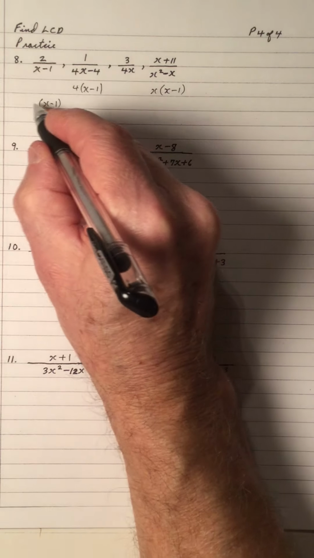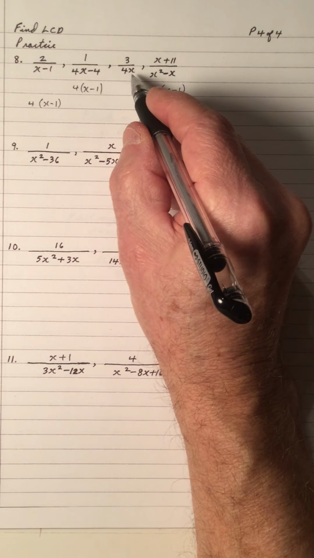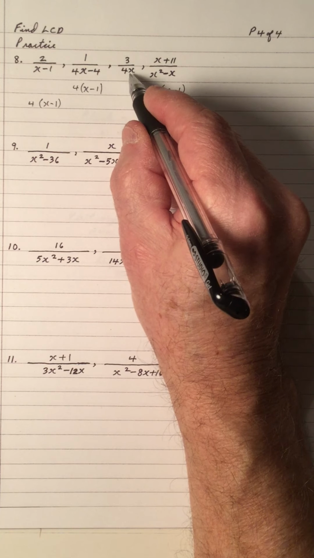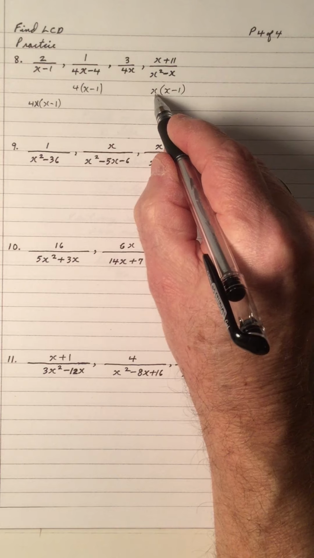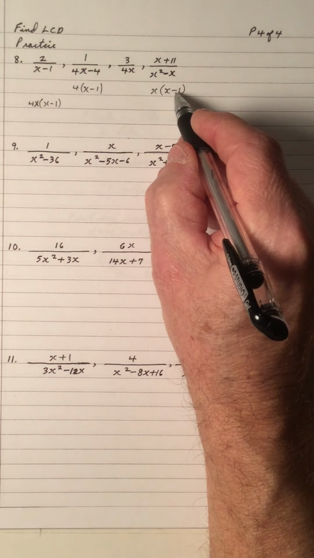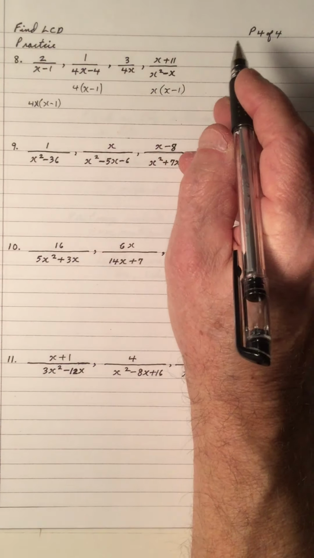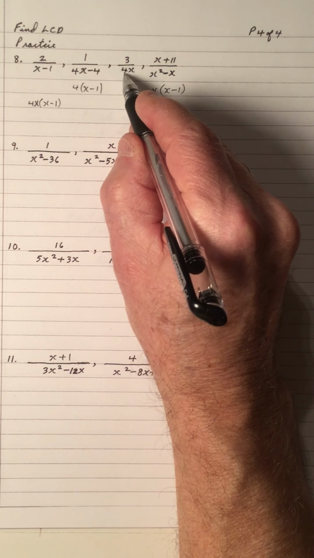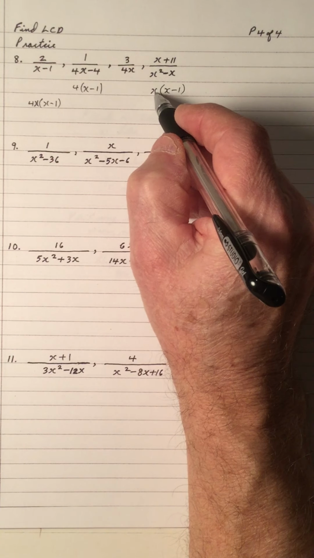I have to have a 4. x minus 1 is already there. I got a 4x, so I need an x. So I put the x right here. So the x here is right there. The x minus 1 is right there. So 4x times x minus 1. Remember, the 4x that's right here takes care of the 4 and the x that's in these two.